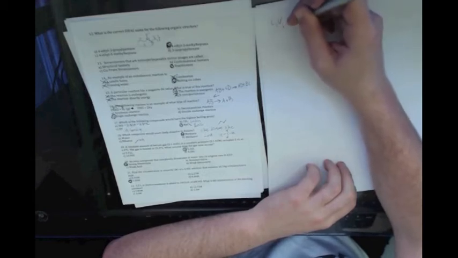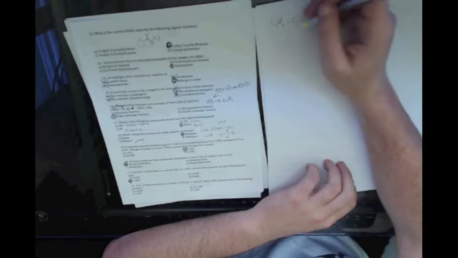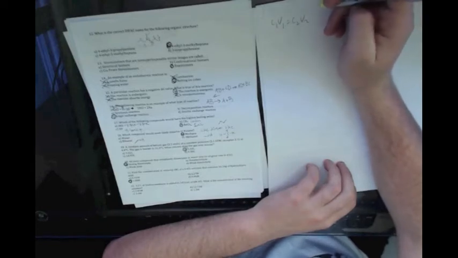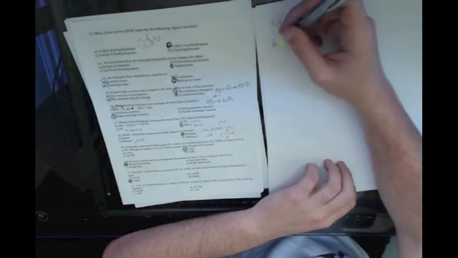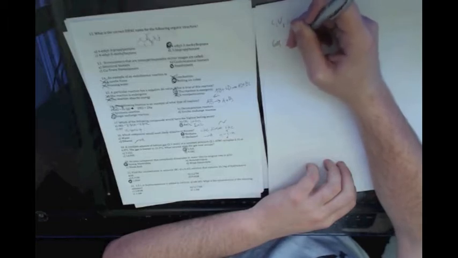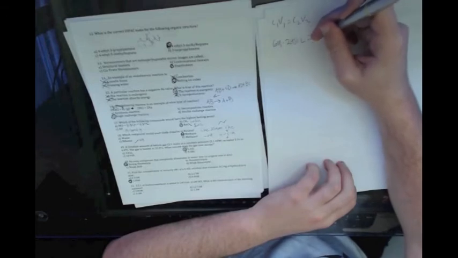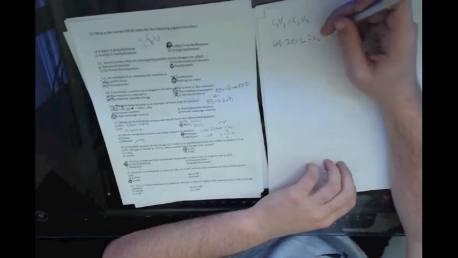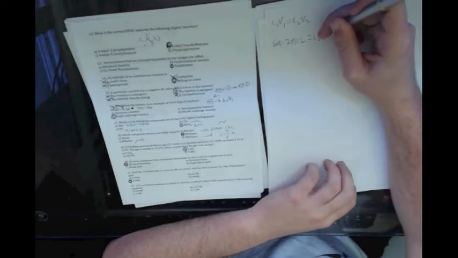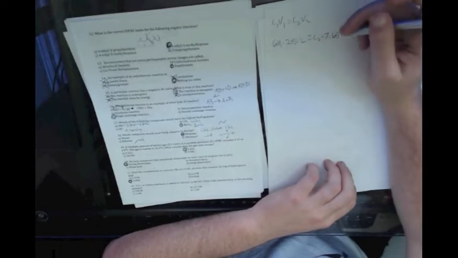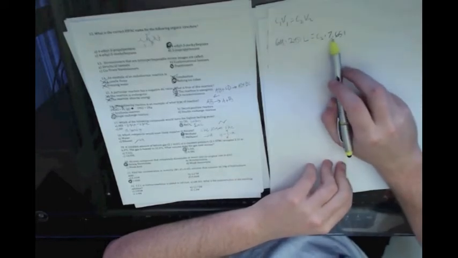C1V1 equals C2V2. The C's are just concentrations, V's being volume. You guys might have seen M1V1 equals M2V2. It's the same thing. So first, we have 6 molar, so that would be our C1, times a volume, I'll just go ahead and convert it to liters, 2.451 liters, is equal to C2 times V2, which is the 2.451 plus 5.2, so that's going to be 7.651, I think. Yeah. Okay. So now you can see we're just going to divide both sides by 7.651.